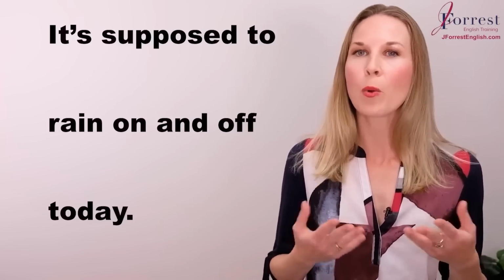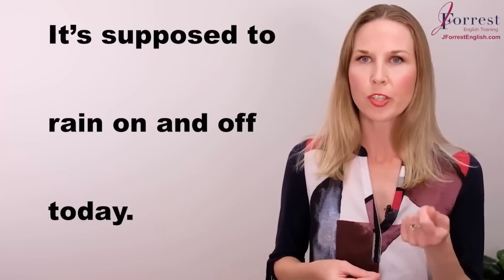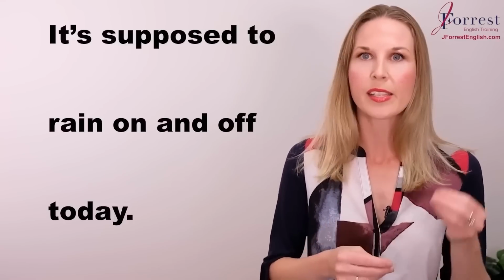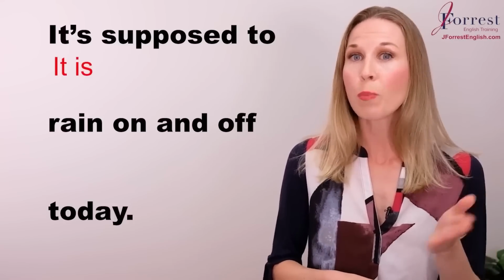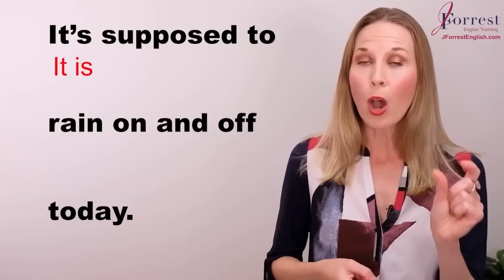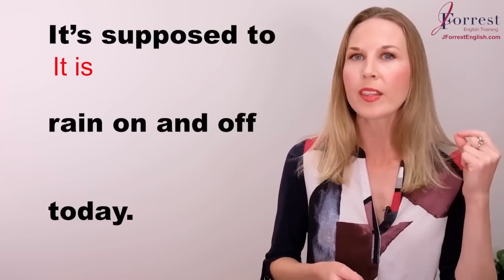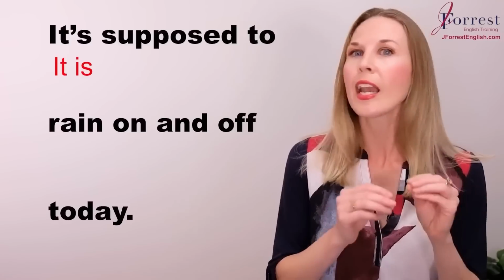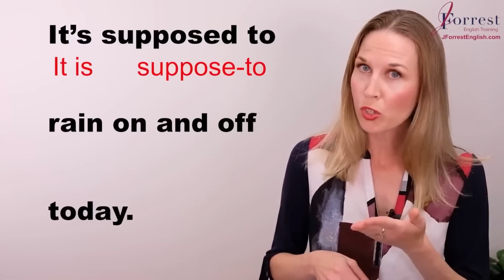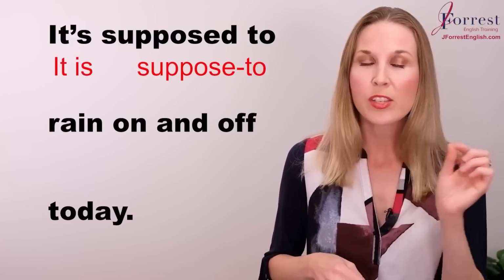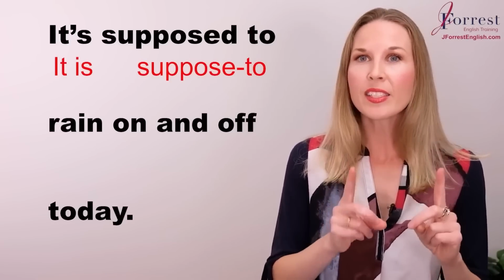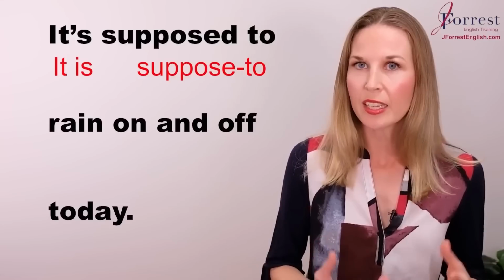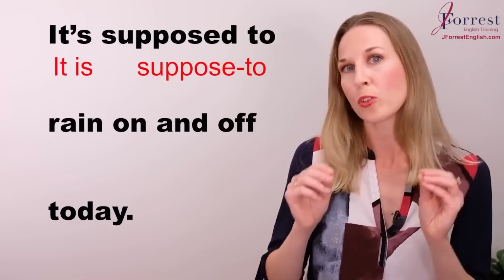First, let's talk about pronunciation. Here we have a contraction, it's. It's supposed to. It's as a contraction represents it is. It's supposed to. Now notice here, supposed to. Suppose is spelled with an ED. It's an ED verb, but you don't hear it at all. It's supposed to. Supposed to. Supposed to. But it's always spelled with an ED verb when the expression is to be supposed to.